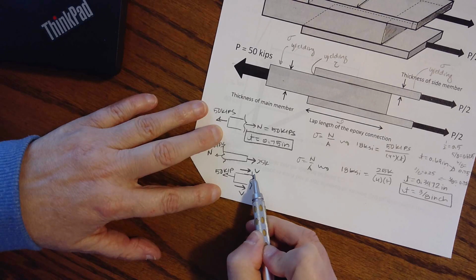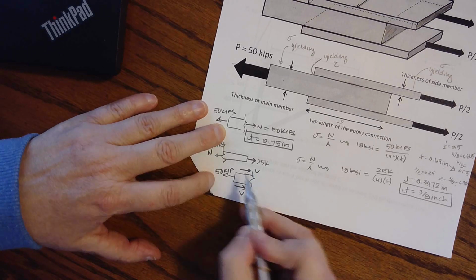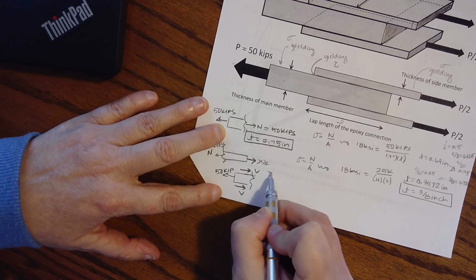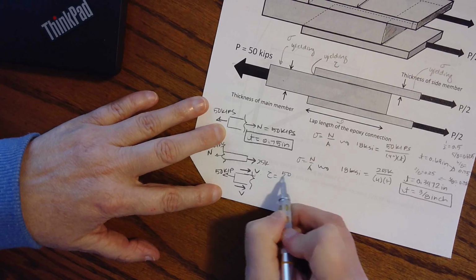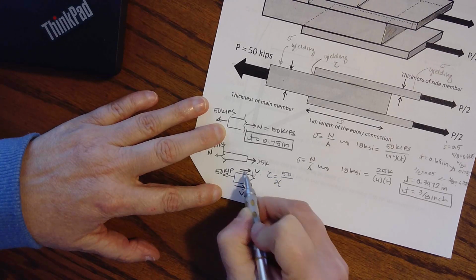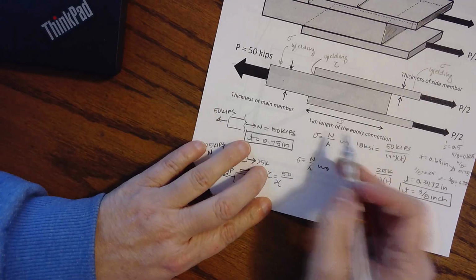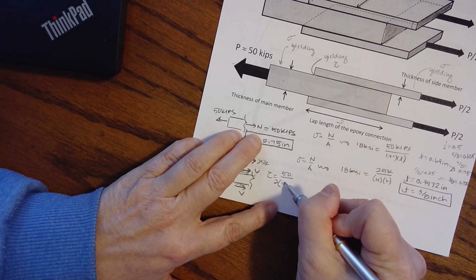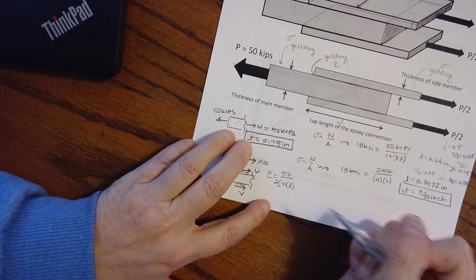But I also have 2 times the area, okay? So I could look at this shear stress equals 50 over 2 times the area because we have the area on the top and the area on the bottom. So we would have 4 inches times that length.